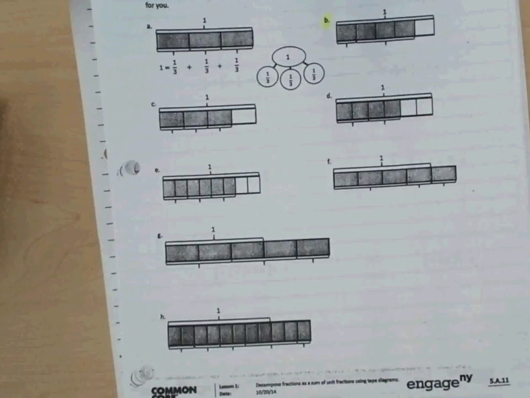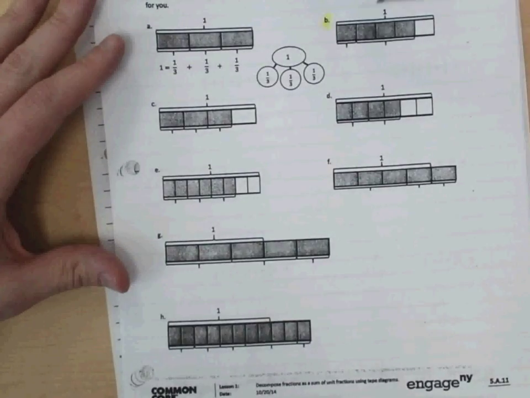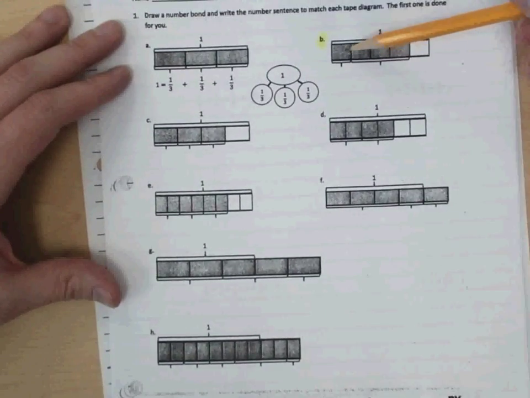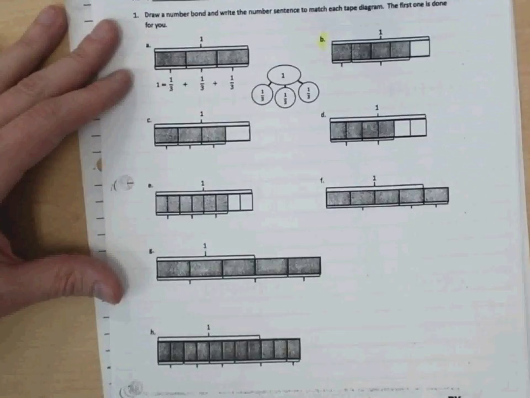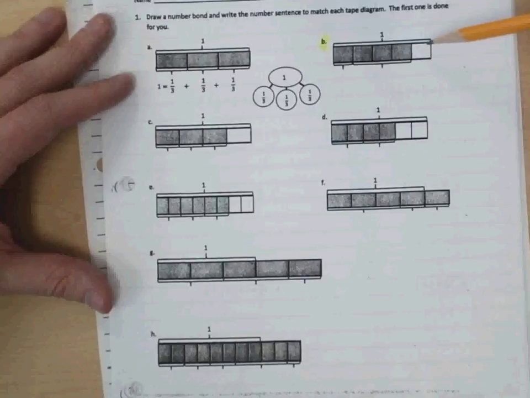All right, I wanted to go through lessons 1, 2, and 3, just a couple examples of what we're working on in class. In lesson 1, we were using number sentences. So these are the tape diagrams, sorry. They just kind of look like a long skinny piece of tape. And we're decomposing, meaning that we're breaking this into smaller pieces.